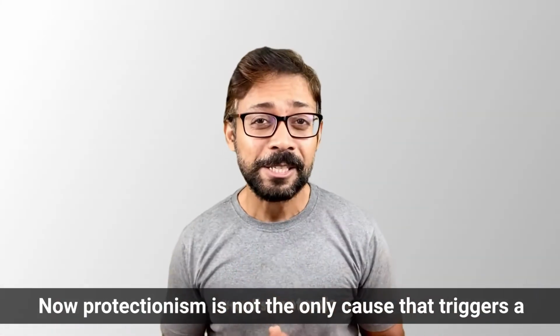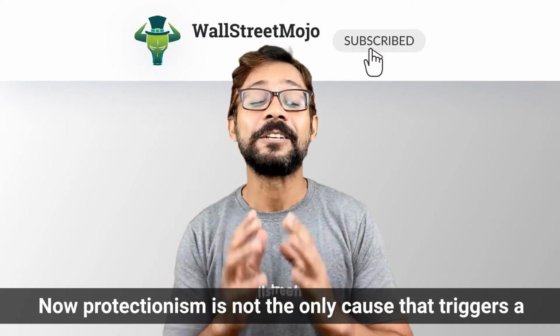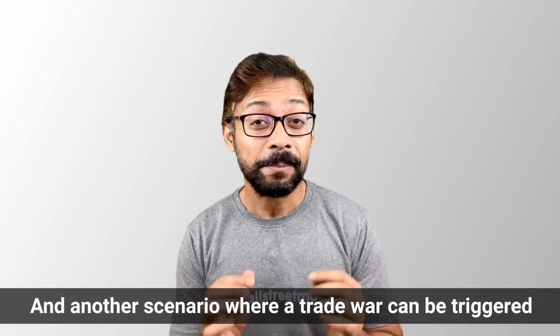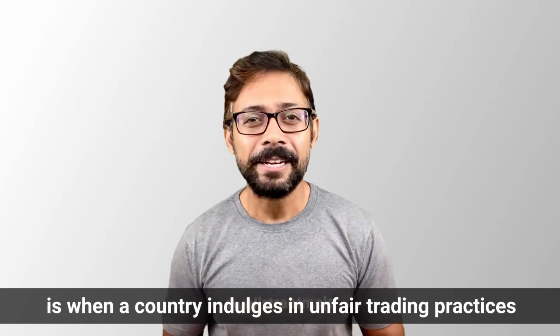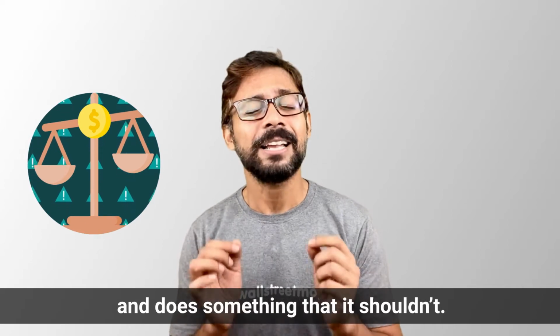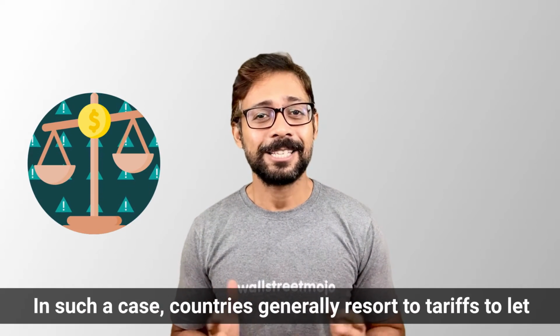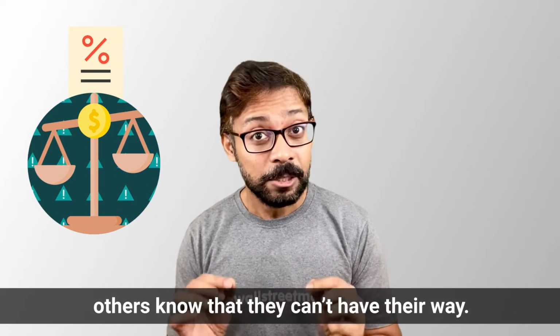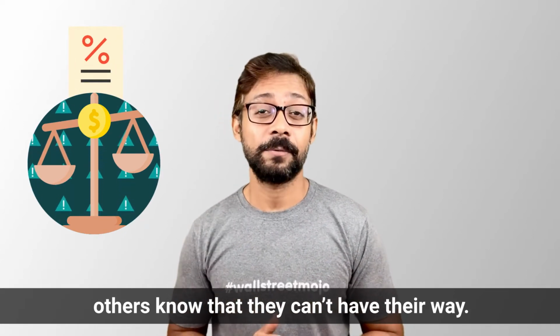Now, protectionism is not the only cause that triggers a trade war. Another scenario where a trade war can be triggered is when a country indulges in unfair trading practices and does something that it shouldn't. In such a case, countries generally resort to tariffs to let others know that they can't have their way.